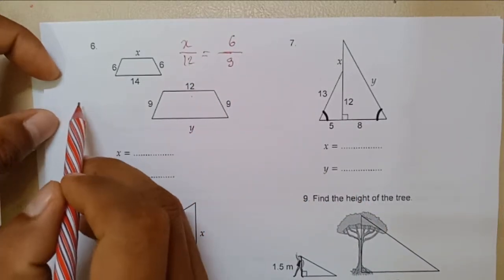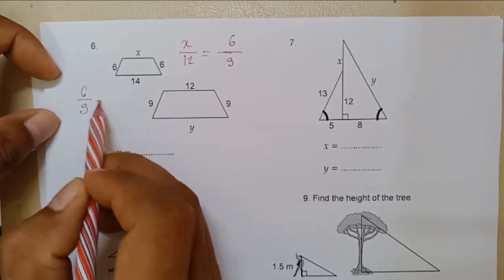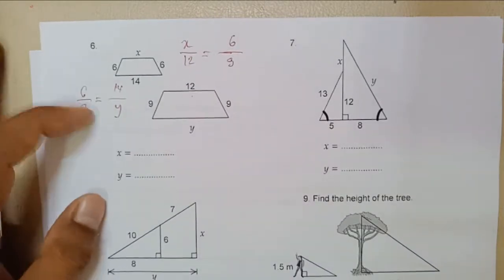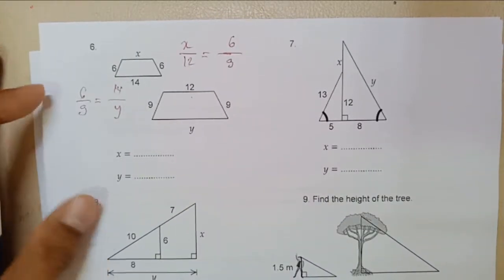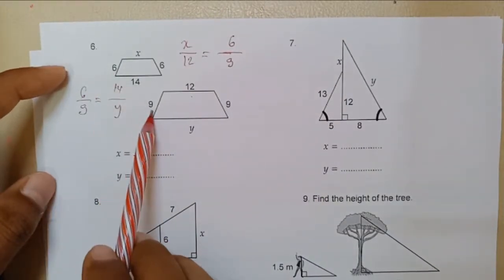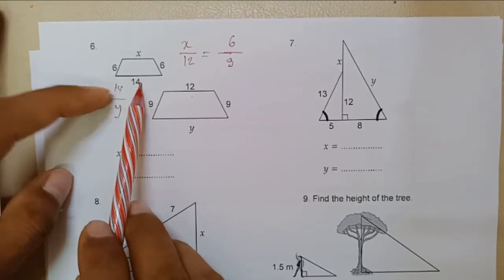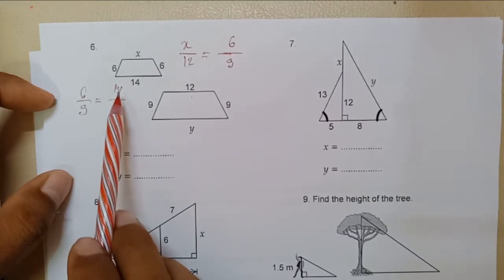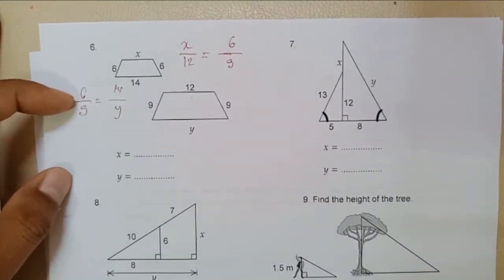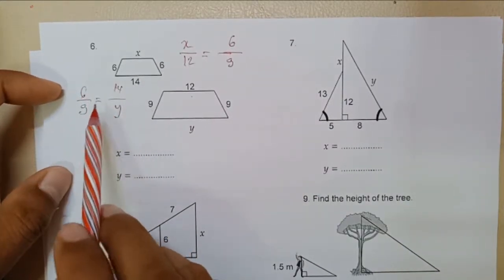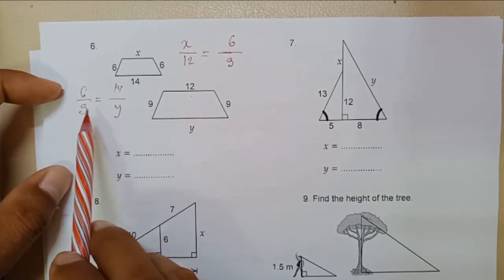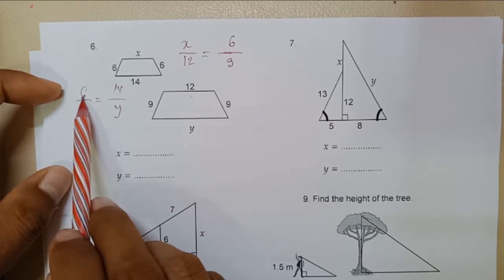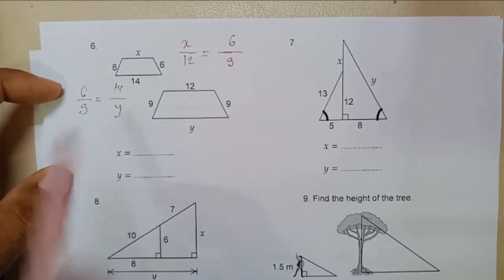You write 6 over 9 is equal to 14 over y, like this. Then do the cross product. Let me repeat: 6 corresponds with 9, so 6 over 9, and 14 corresponds with y. Once you write it in proportional form this way, you do the cross multiplication, which means the cross product: 9 times 14, then you divide by 6. We have your answer for the y value.